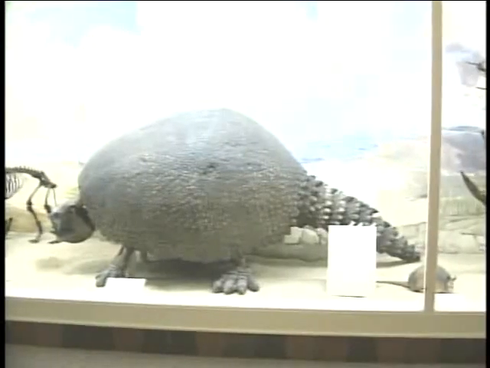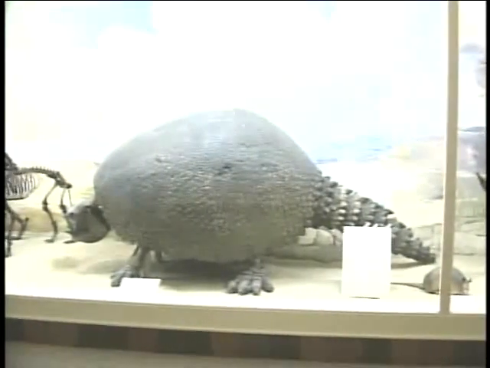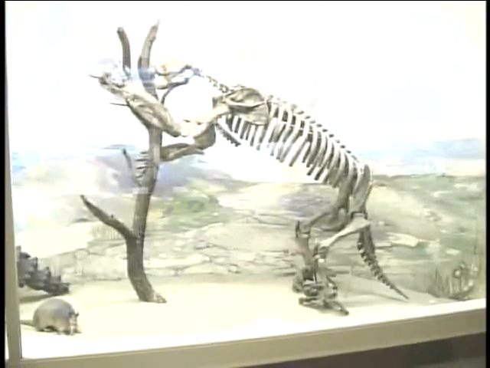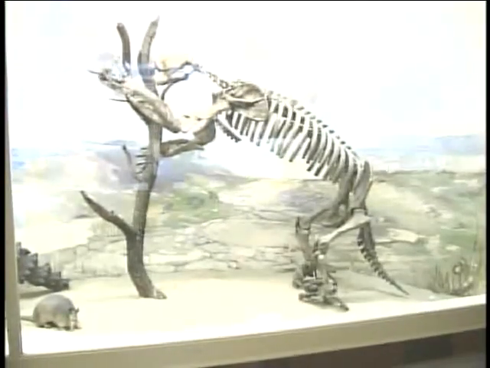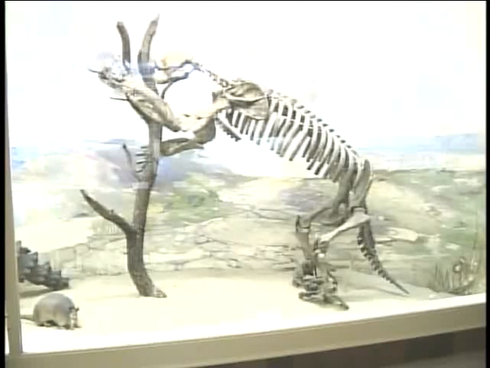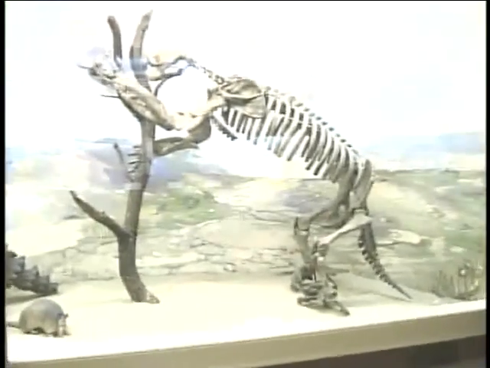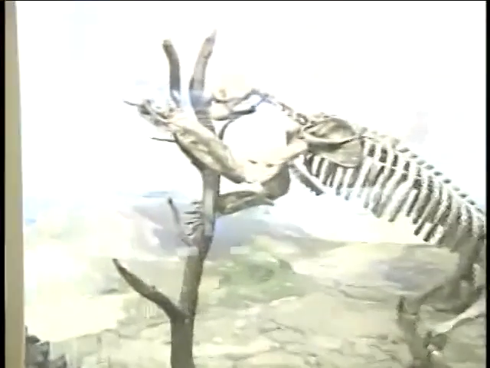At the same time, and from that same period, okay, the giant sloth. The giant sloths were slow-moving, clumsy mammals with large claws on their feet. The front feet rested on the knuckles and the rear feet on the outside borders. The claws and soles turned inward.